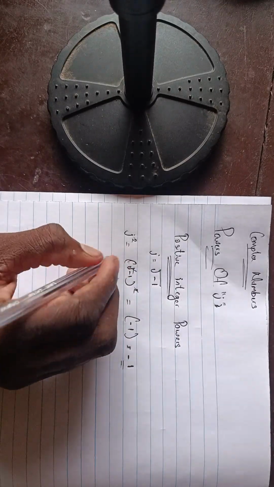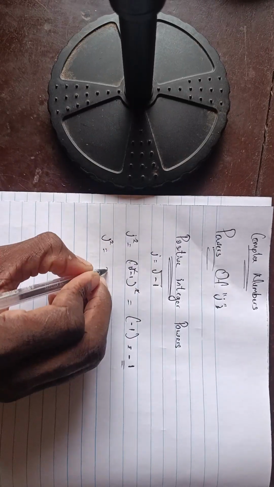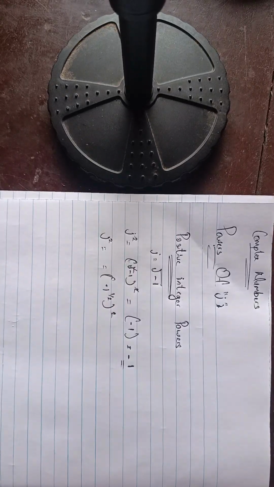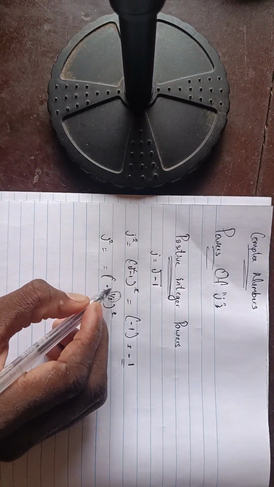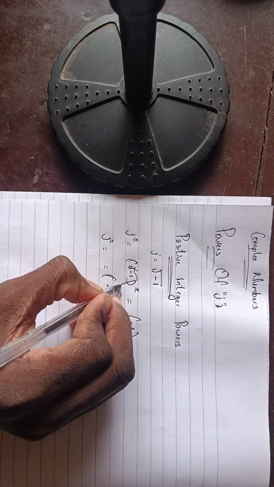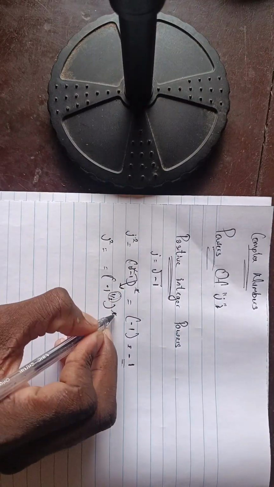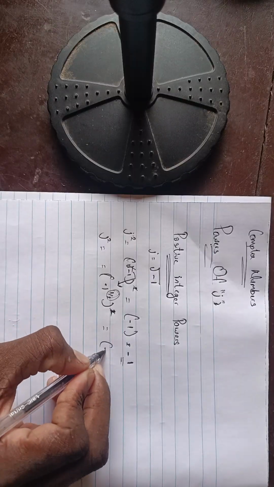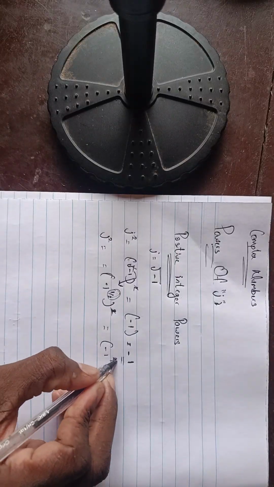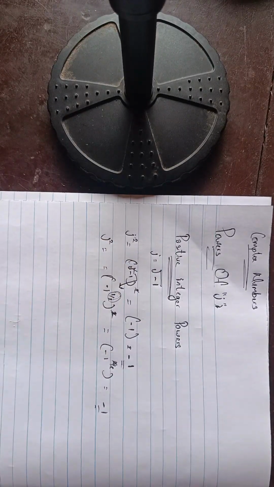I hope you understand. Square root mathematically is also known as what? When anything is raised to the power 1 over 2, this is also known as the square root. So the 2 comes in, that will be minus 1 to the power 1 over 2, multiplied by 2. So 2 divided by 2 gives us just minus 1. That's how we got this minus 1. I hope you understand. So let's proceed.